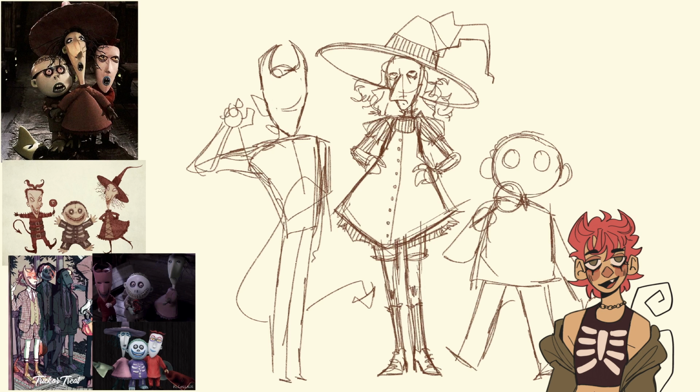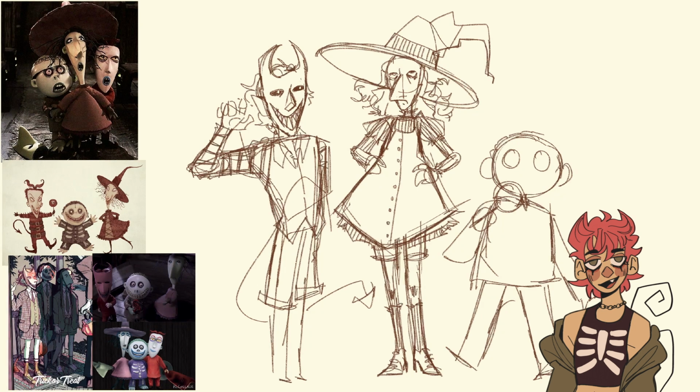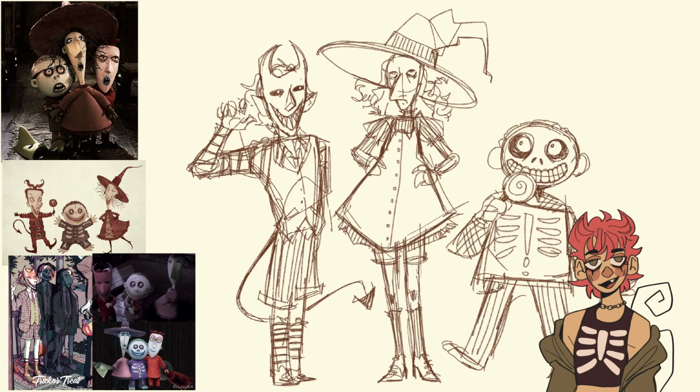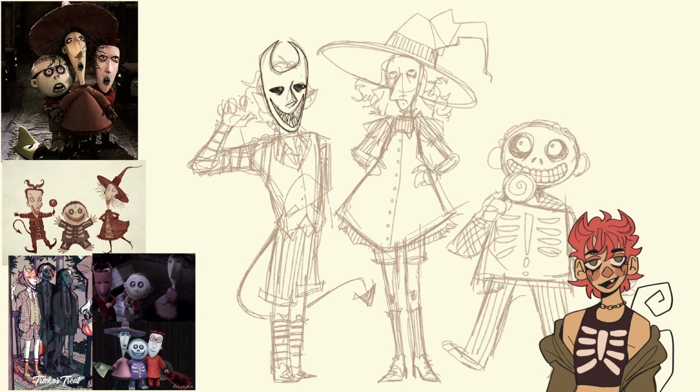Firstly, I tried to establish what the most iconic parts of their designs were, and then from there I could add details and other elements and try to use other people's drawings of them for inspiration. I see a lot of people drawing these guys more like teenagers, but I wanted to keep them as little hellspawn children because I love that concept. I also played around with patterns a lot more with them too.